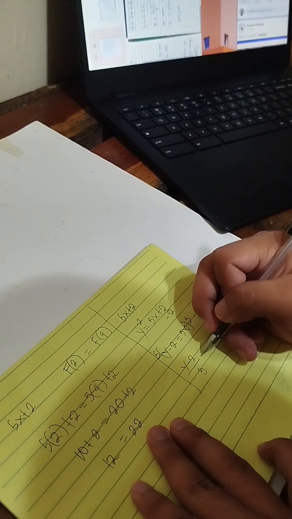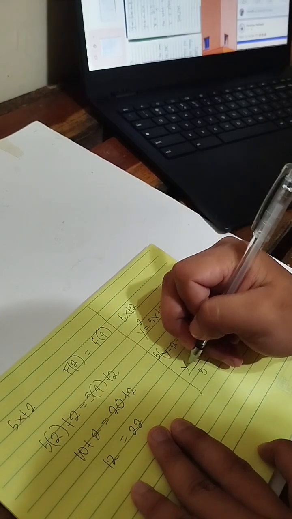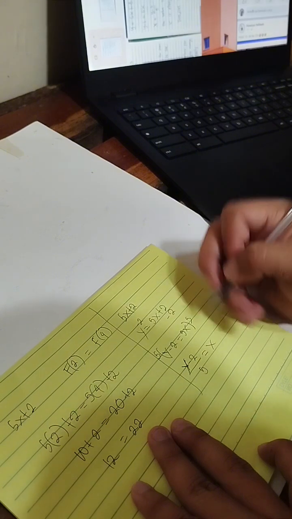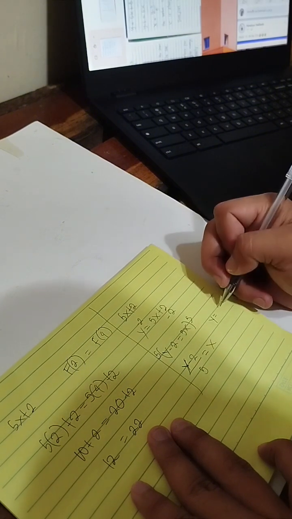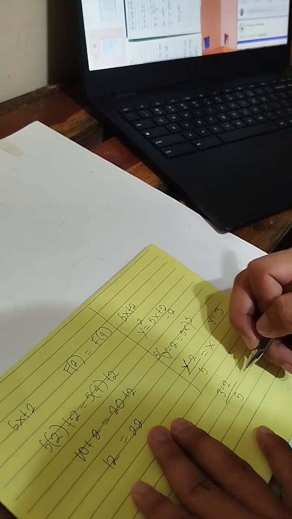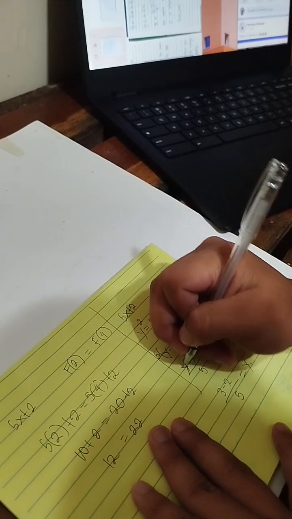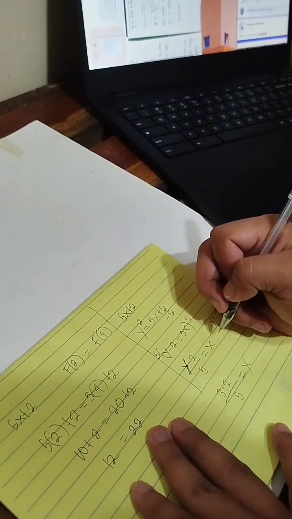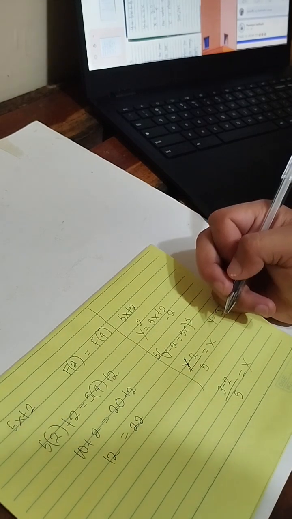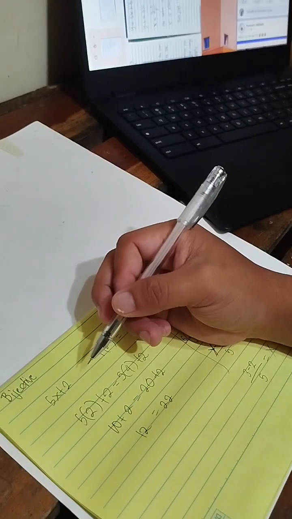That is x. So for any value of y, we're going to have a value for our x. So for example, y is equal to 3. So 3 minus 2 divided by 5 would be our x. So for any number y, there will be a value for our x. Therefore, it is an onto function. So this 5x plus 2 is a bijective function.